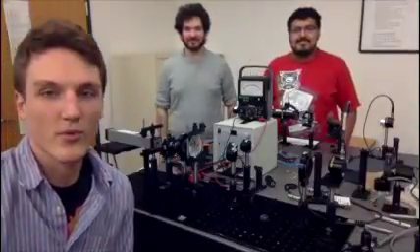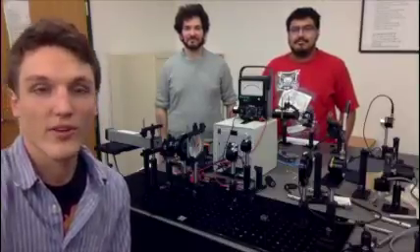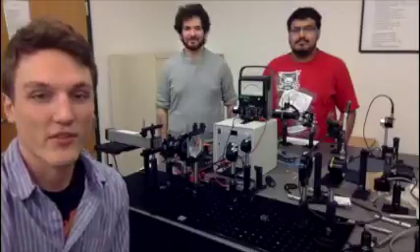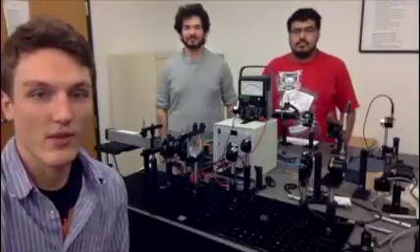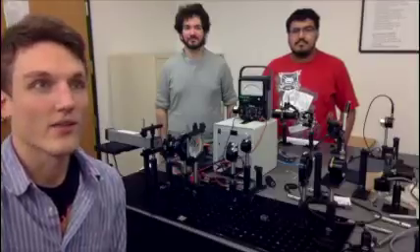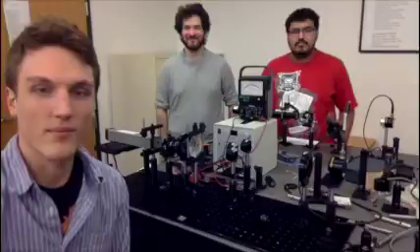And I'm Tom Korsgaard. This is Lab 6, Polarization 2, Retardation Plates. The objective of this lab is to examine the properties of wave plates, retarding wave plates, and to use them to create circularly and elliptically polarized light.